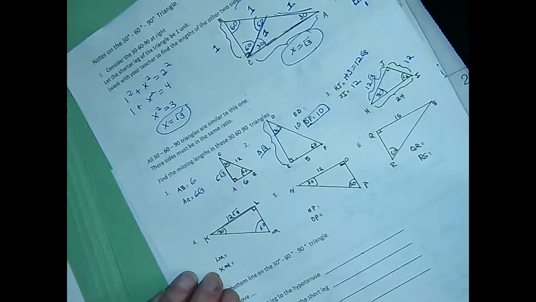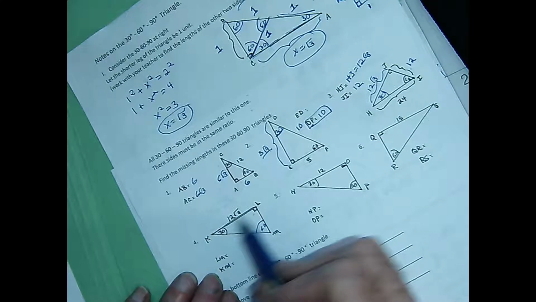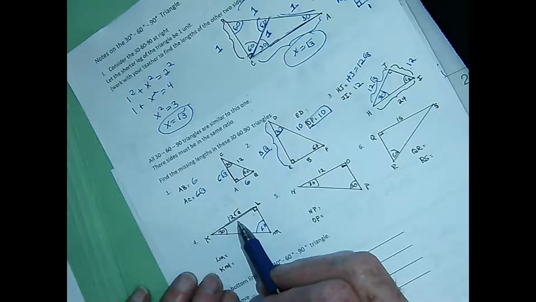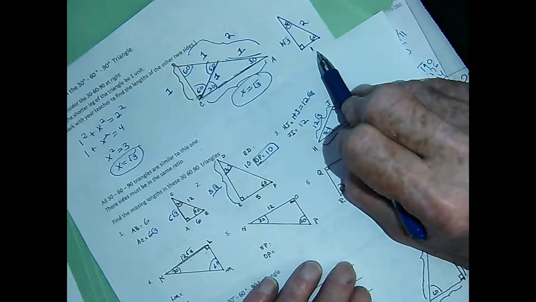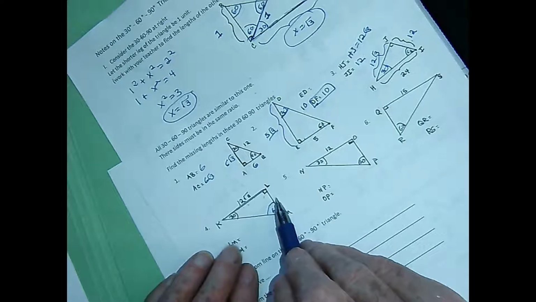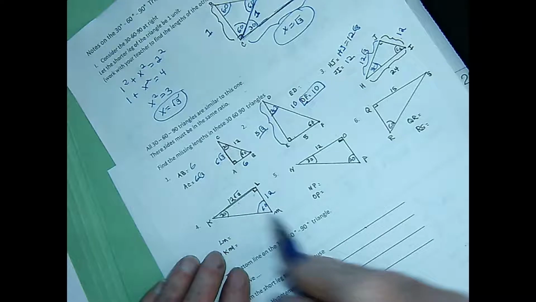In this triangle, you've got to think, where am I now? What side is this? Well, it's opposite the 60. That's the longer leg, isn't it? Where do you want to go? Well, how do you go from the longer leg to the shorter leg? You've got to divide by the square root of 3. This length divided by the square root of 3 would give me this one. So we take that length and divide it by the square root of 3, and that would give us the shorter length. It would just be 12.